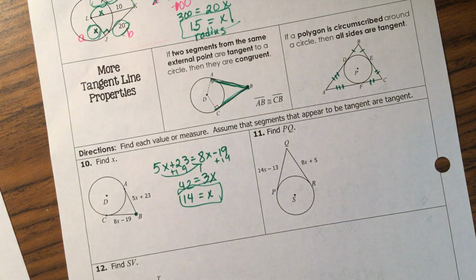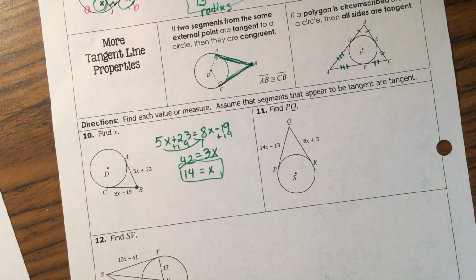Number 11 is going to be the same as that one. You're just going to plug your answer back in. So I'm going to leave that one for you to look at on your own.